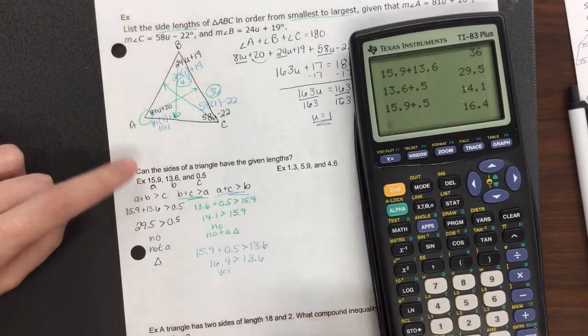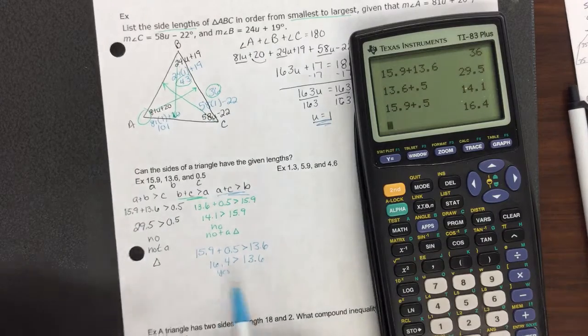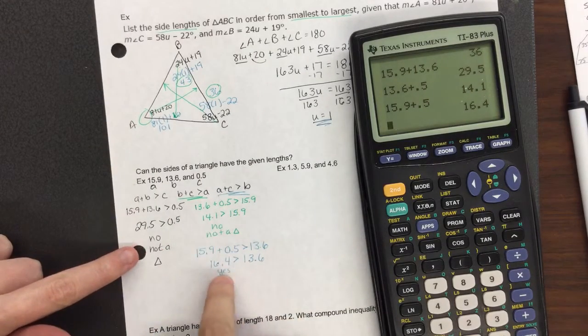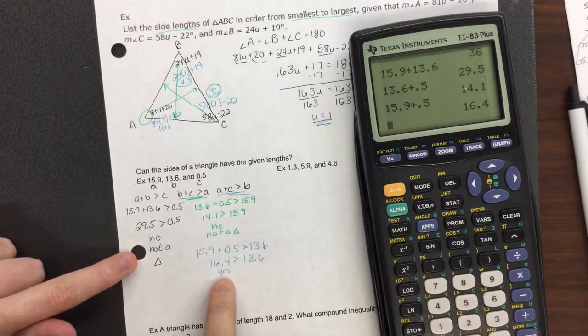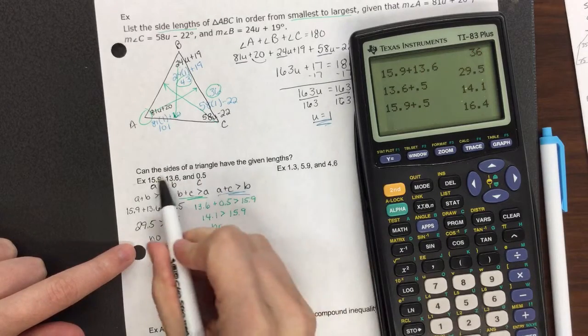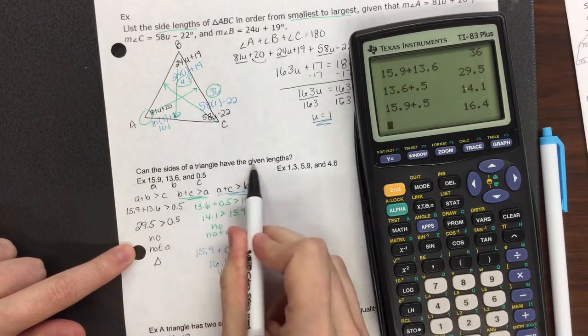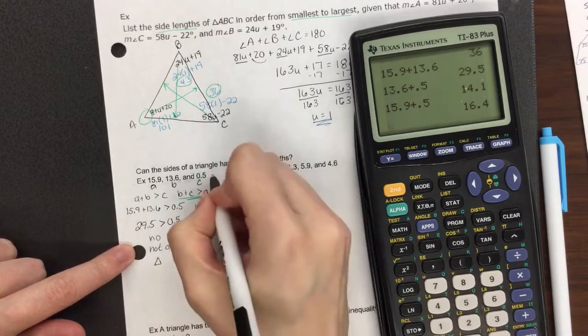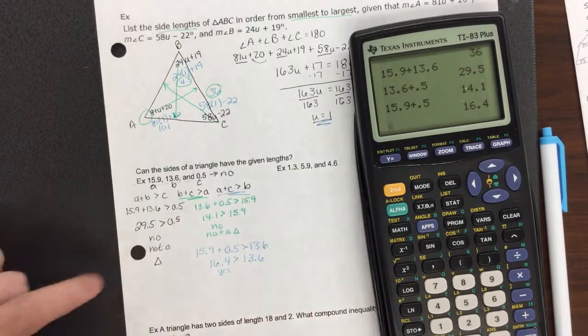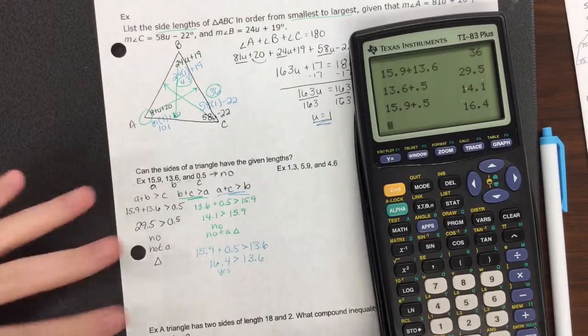So yes, that one works, but it's still not a triangle because in order for a triangle to exist, all three of these would have to be yes. So don't assume just because you get one yes, it's a triangle. You've got to try out all three. So our overall answer for this one, can the sides of the triangle have this length right here? The answer is no, it can't, because all three of these would have to be yes to be a triangle.